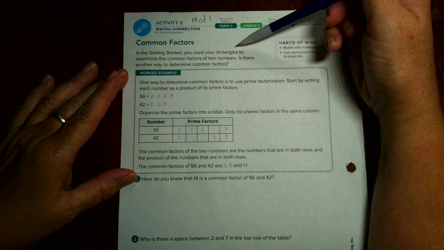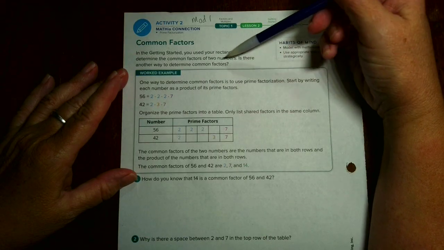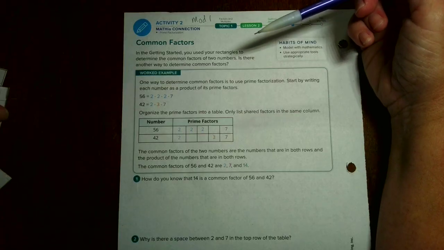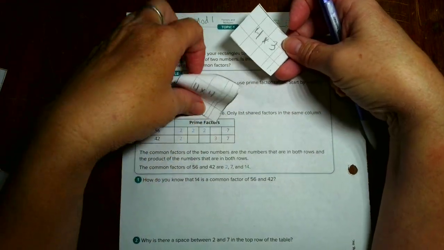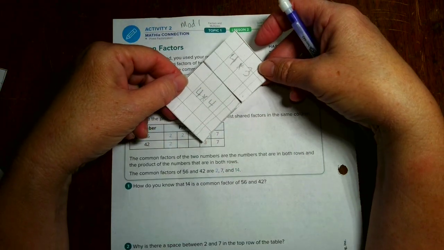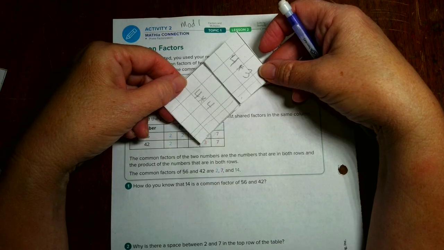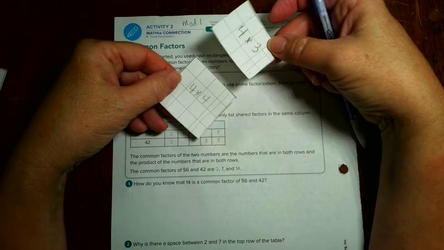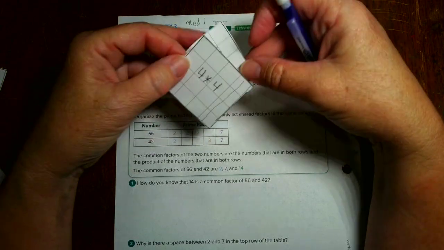It says, in the getting started, you used your rectangles to determine the common factors of two numbers. Is there another way to determine common factors? Just to refresh your memory, we had a 4 by 3 and a 4 by 4. Because we could join the sides that were 4 in length, we knew that the number 16 and the number 12 had a factor in common of 4.